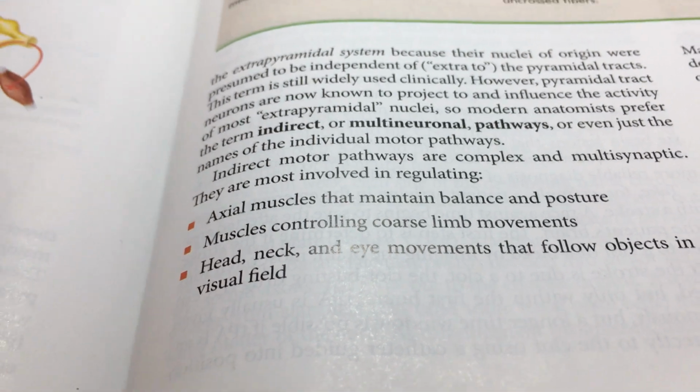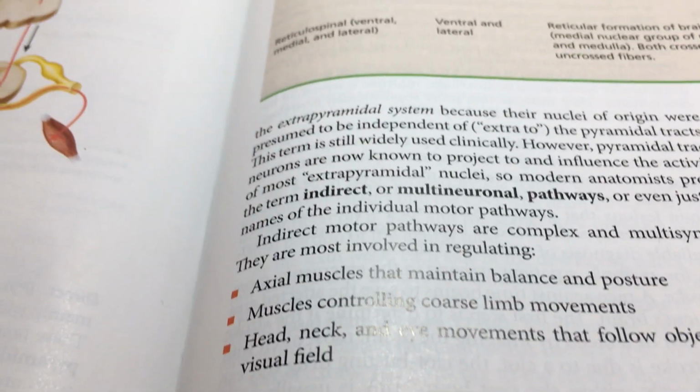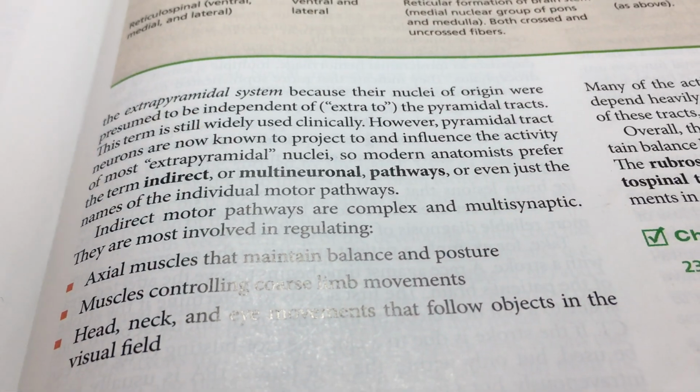So that concludes this chapter on the spinal cord.